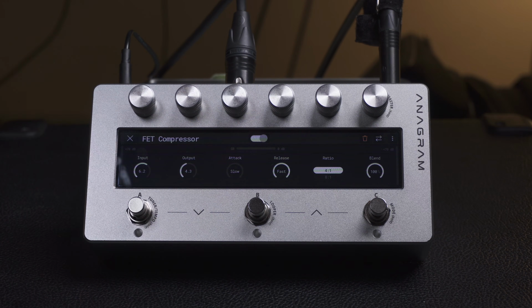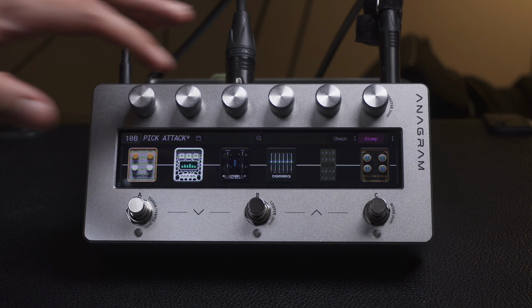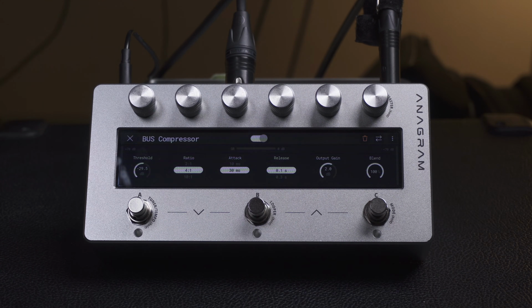One more time. As you could hear, by putting the compressor in the beginning of the chain, I'm making my attack more consistent, but it also sounds a bit more aggressive. Going back to the signal chain, now in this case, I have the bus compressor as the last block in the chain to even the overall playing. I'm also not compressing a whole lot, it's like 3 dB.